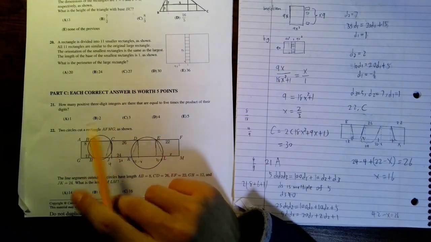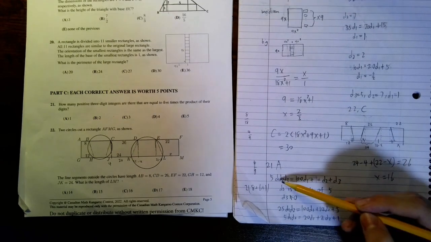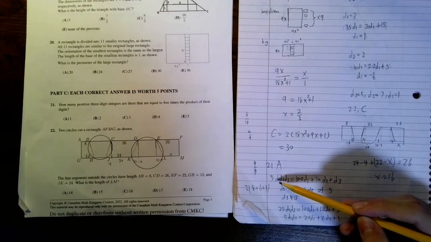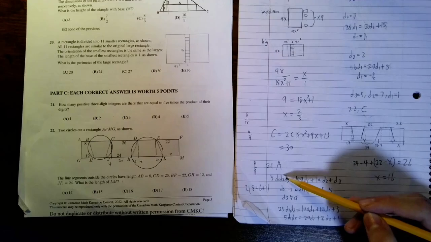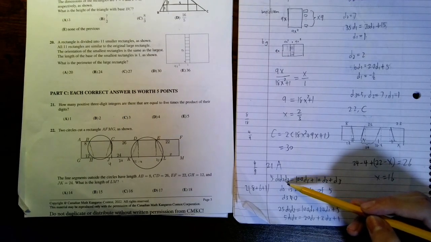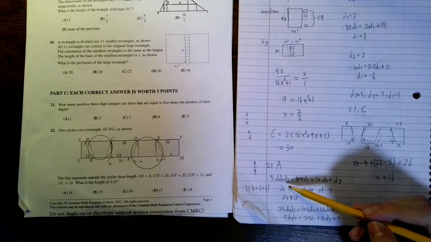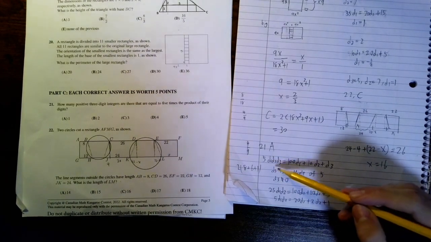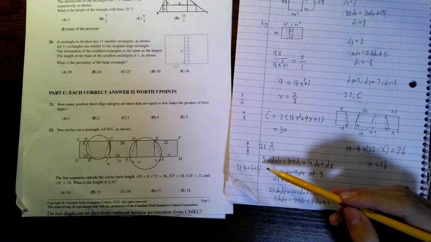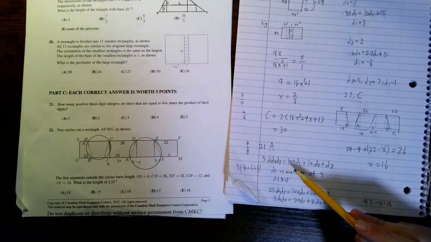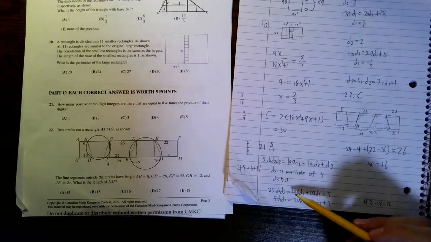Question 21. This one is quite interesting. Suppose D1 is our hundreds digit, D2 is our tens digit, and D3 is our units digit. Those three numbers multiplied together, multiplied by 5, equals 100.